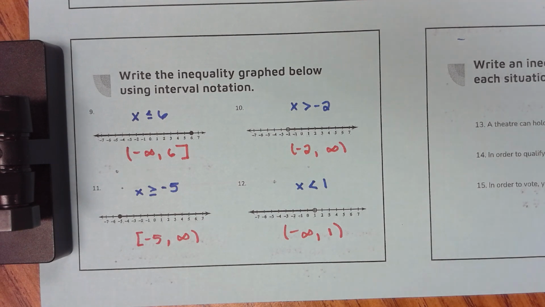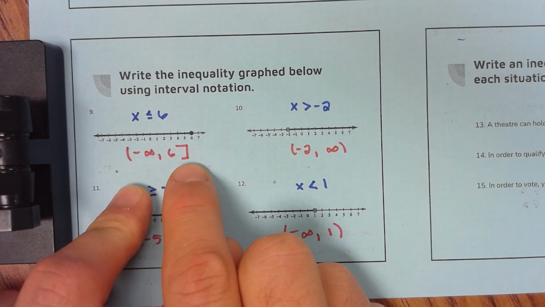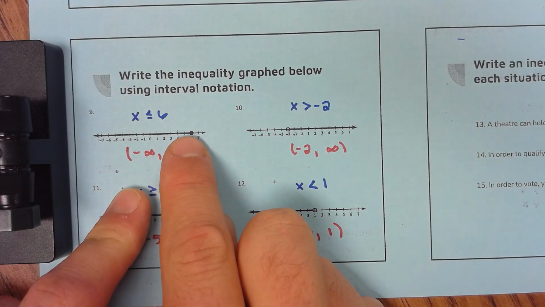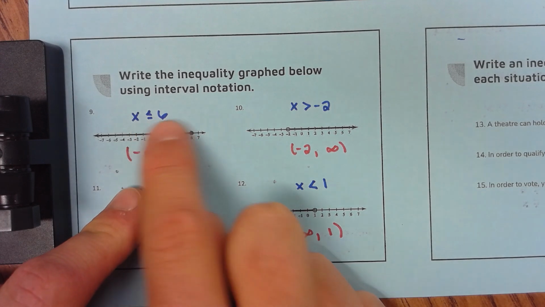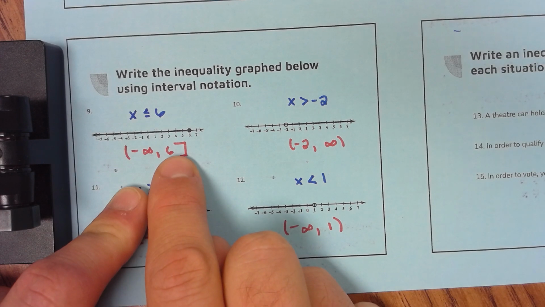And again, the question that I get, even looking 2 years from now or even 3 years from now, is always the same: how do we know if it's a square bracket or a regular parenthesis? It all depends on that specific value. This square bracket is referring to what's happening at 6. At 6, since we actually include that value, because of it being less than or equal to, we use a square bracket.